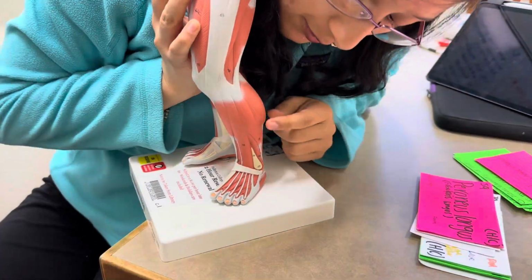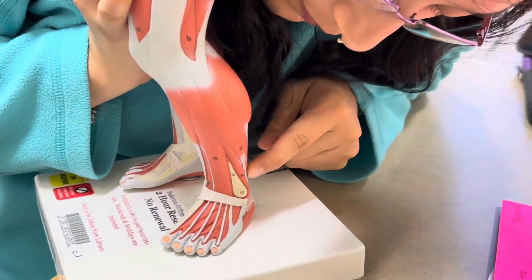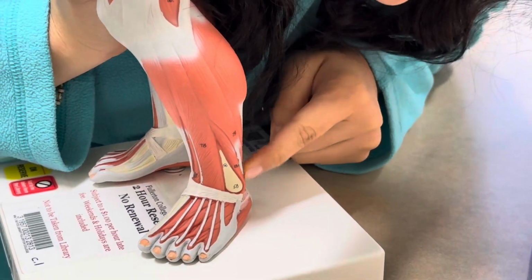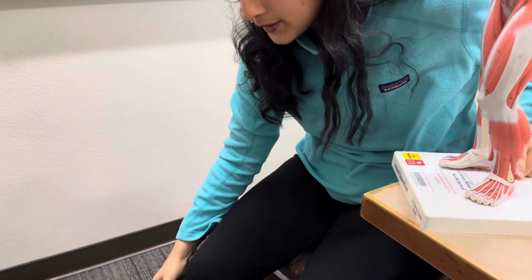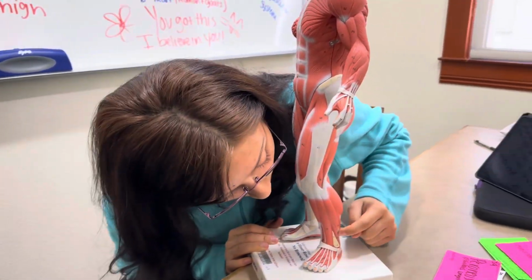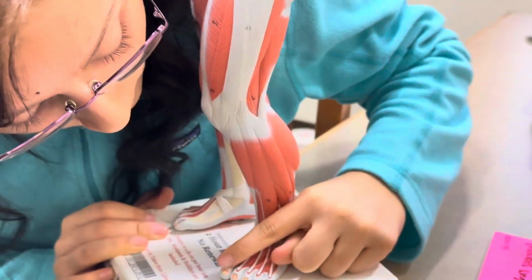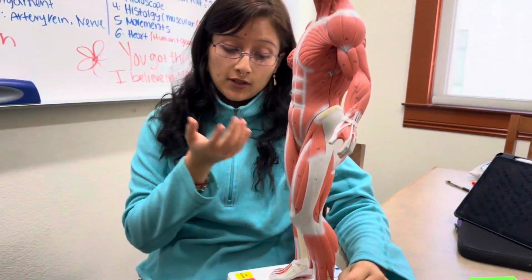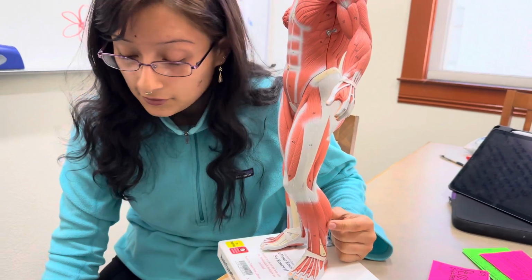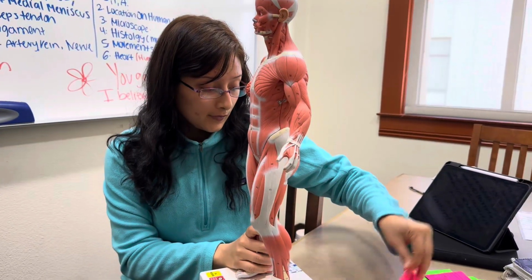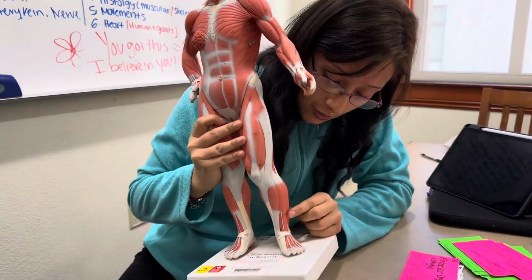And then we have peroneus longus. Peroneus longus is this muscle right here. The peroneus longus originates from the tibia, and it goes all the way down to the metatarsal one, and allows you to do basically the opposite of the tibialis anterior, which is plantar flexion and ankle eversion.